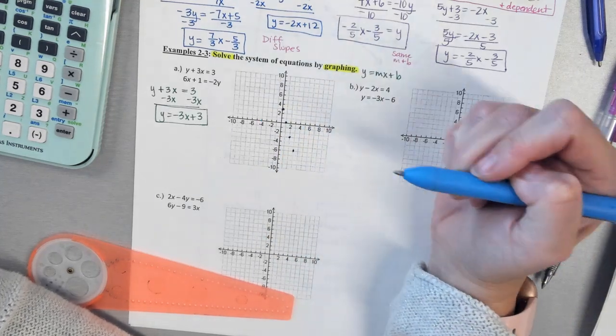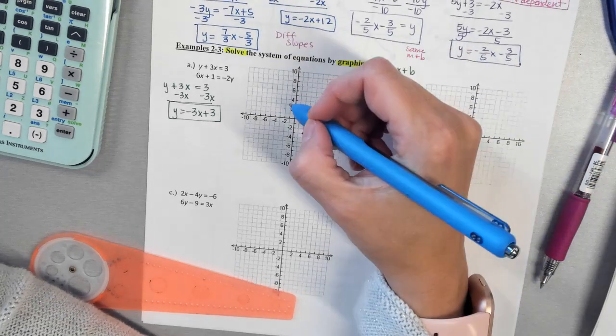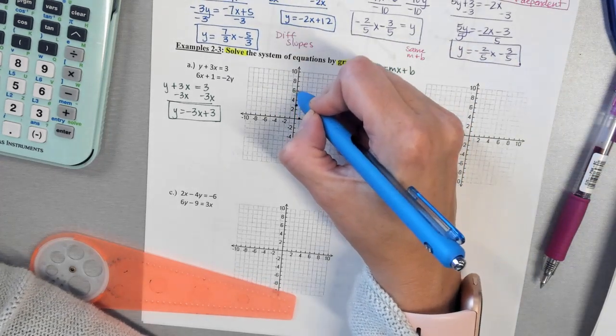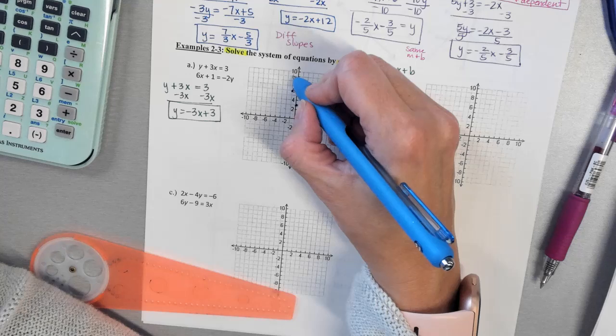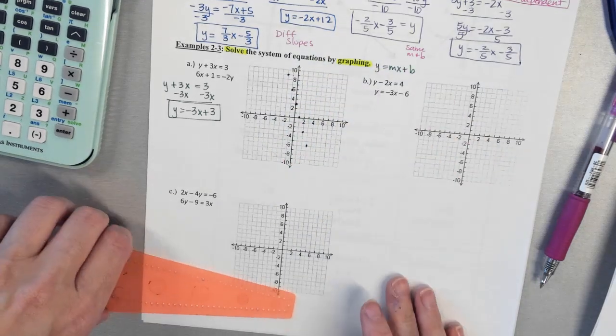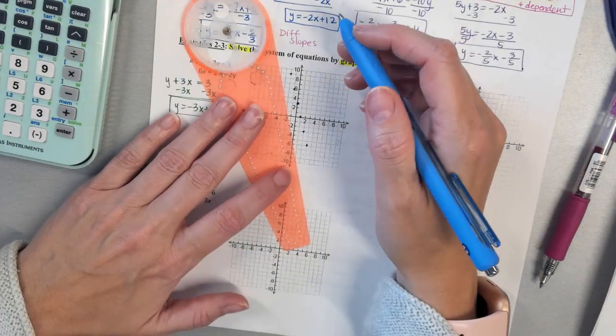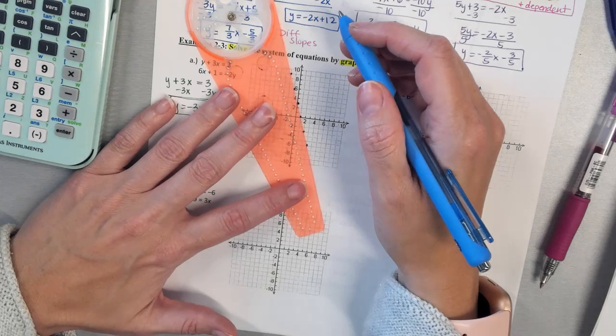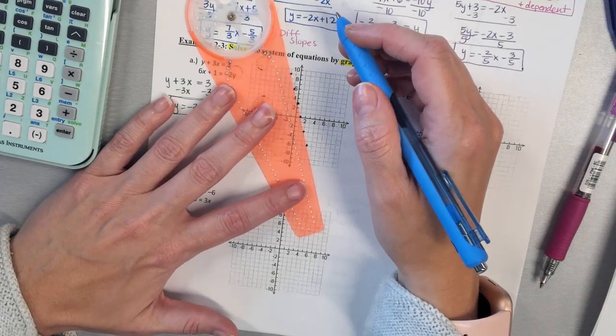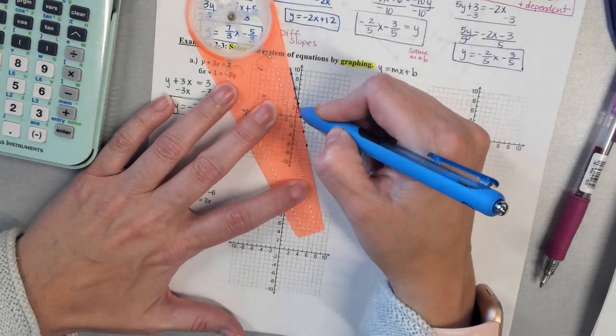And then let's go in the opposite direction as well. So I'm going to go up, 1, 2, 3, right 1, 1, 2, 3, right 1. And then use your straight edge. Okay, we don't want to get sloppy with these because that can affect our outcome.